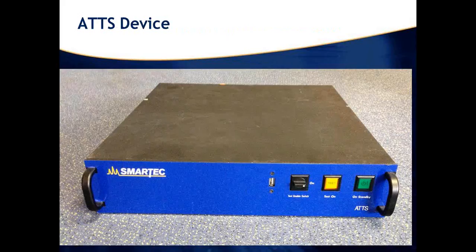Here's a picture of the ATTS. So it's a rack-mountable unit that can be installed together with the DTS, multiplexer, and relay module, and contains all the electronics and optical and the cooling device that are necessary to automatically implement this concept.